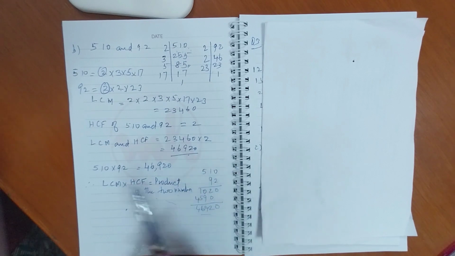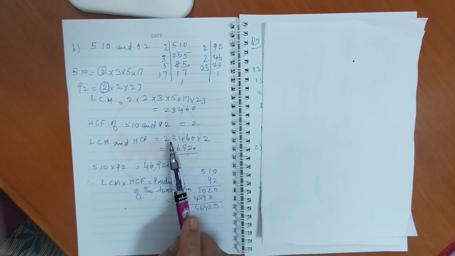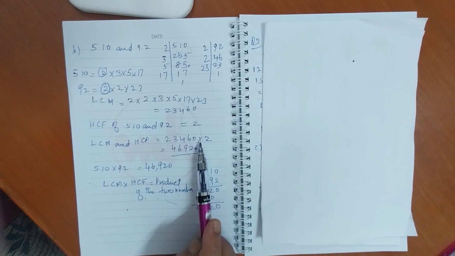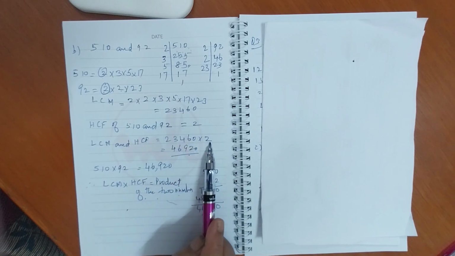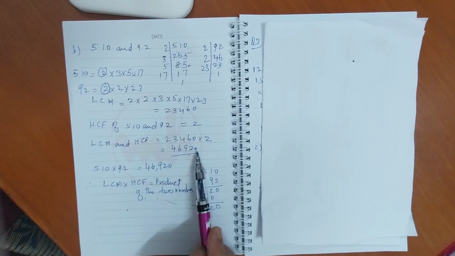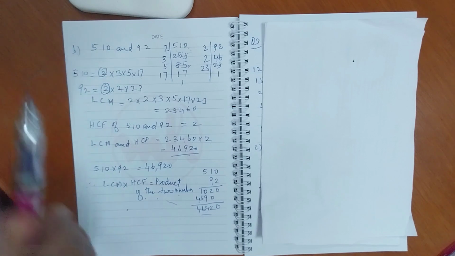Now, let's find the product of LCM and HCF. LCM was 23,460 multiplied by the HCF, which is 2. We are getting 46,920. Now, let's try to find out the product of 510 and 92.